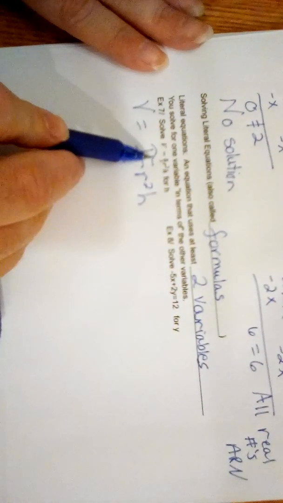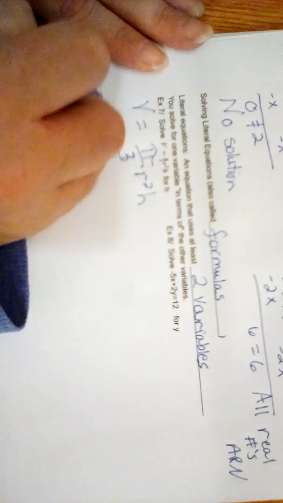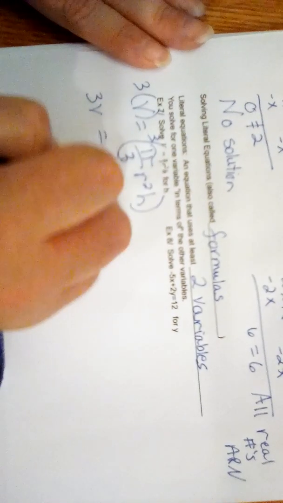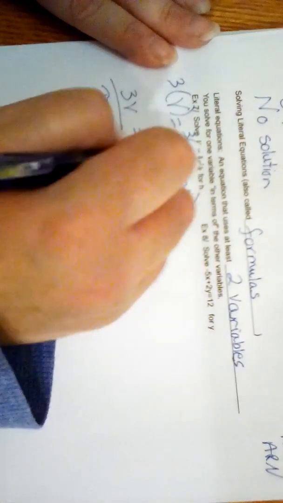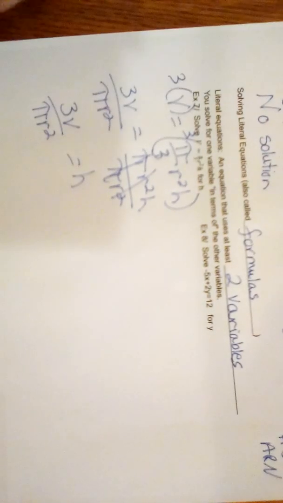All right, well, I need to get rid of the 3. So I'm going to multiply by 3 on both sides. So that gives me pi r squared h. Okay, the pi and the r squared are being multiplied by h. So to get rid of them, I'm going to divide. So h is equal to that.